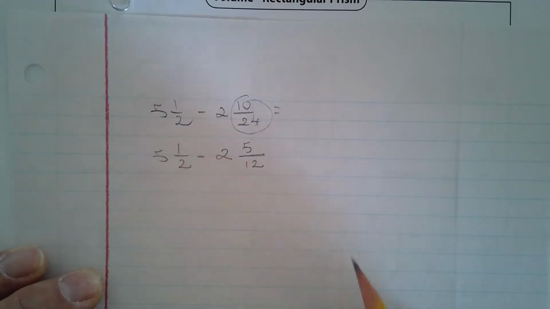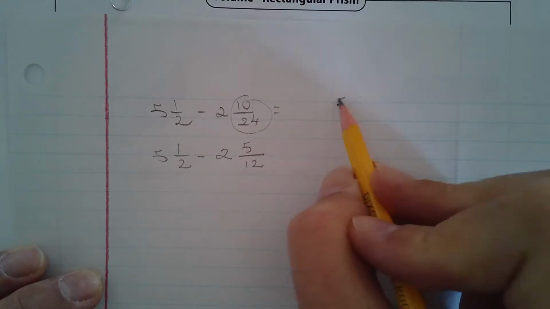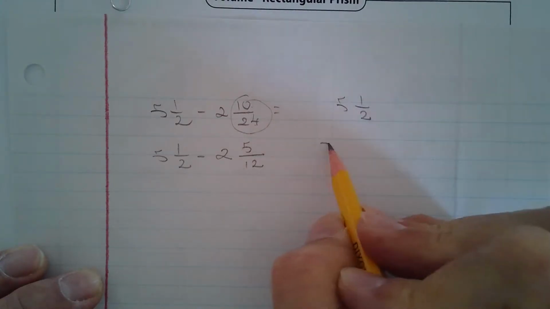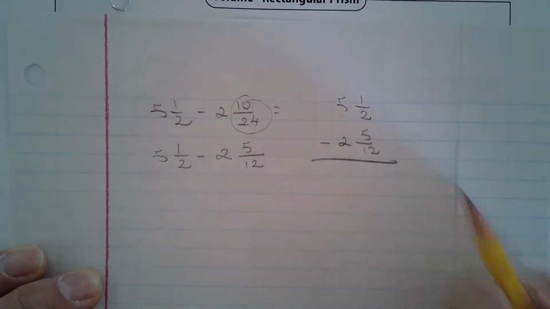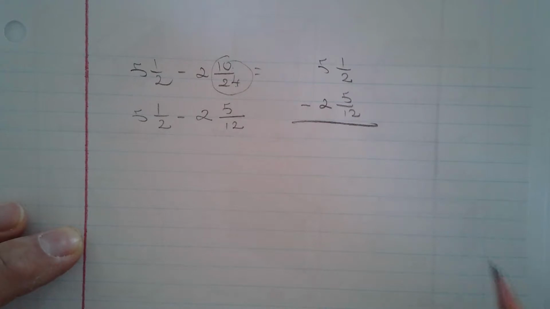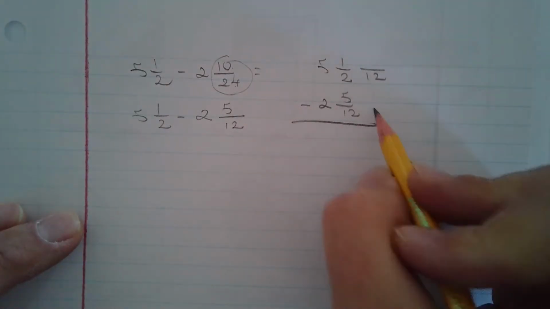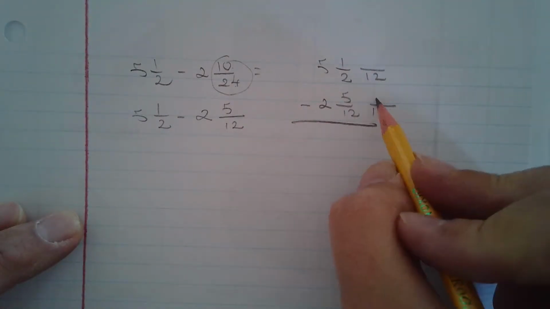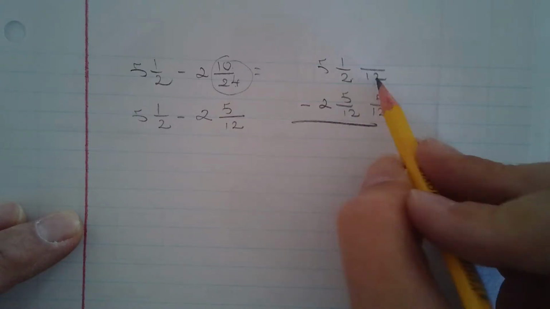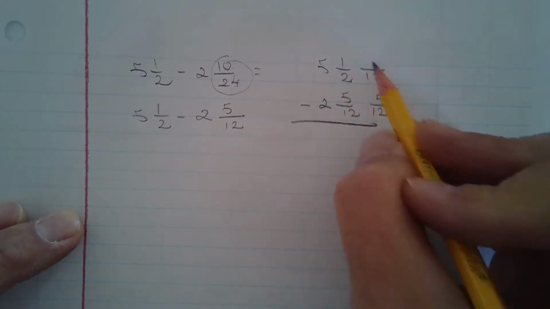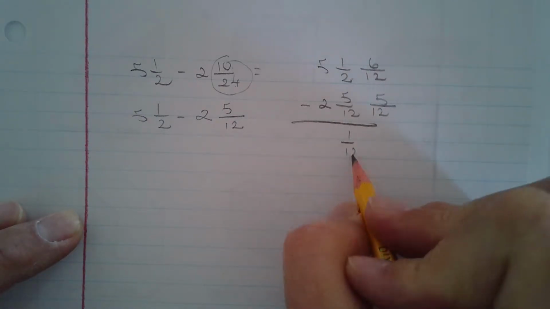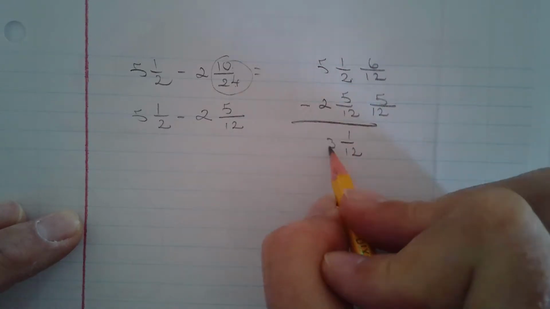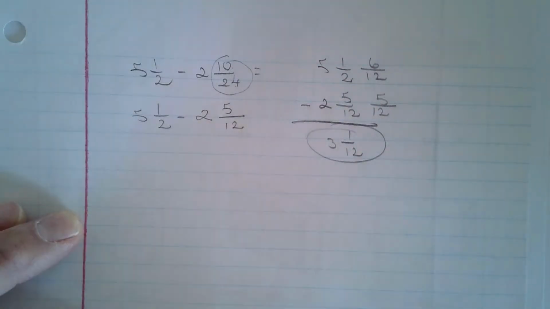All right, so now I'm going to set this up vertically here. So now we have 5 1/2, and I'm subtracting 2 and 5/12. So the common denominator is 12. So this is going to be 5/12. It just stays the same. 2 goes into 12 6 times, 1 is 6. So 5 from 6 is 1/12. Okay, and 2 from 3 is 3. So it's 3 and 1/12. Okay, so you guys follow along.